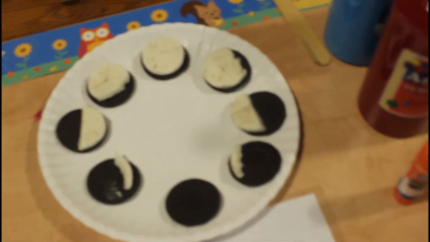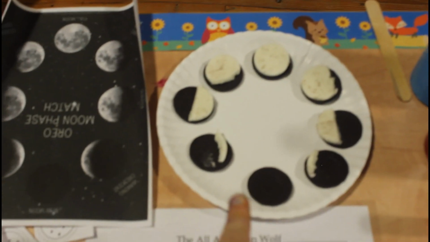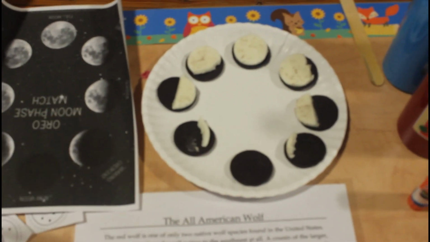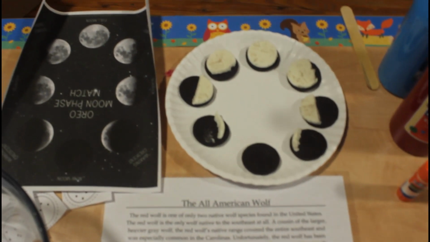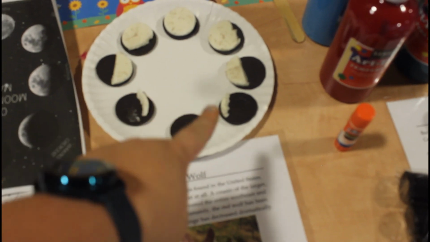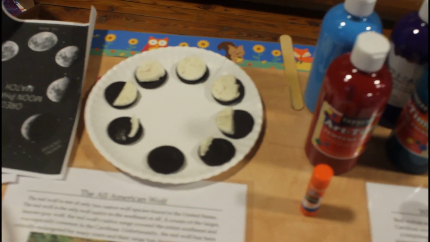All right, guys, so there's our complete cycle, and we can look at our chart right next to it. So we go from our new moon all the way around, then we come to a full moon where we see all the light, and then it slowly starts going back again. So that is our complete moon cycle. Once you have your moon cycle, feel free to get a delicious snack of an Oreo.